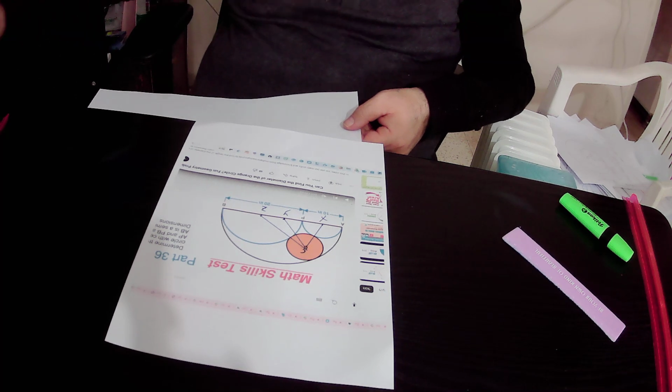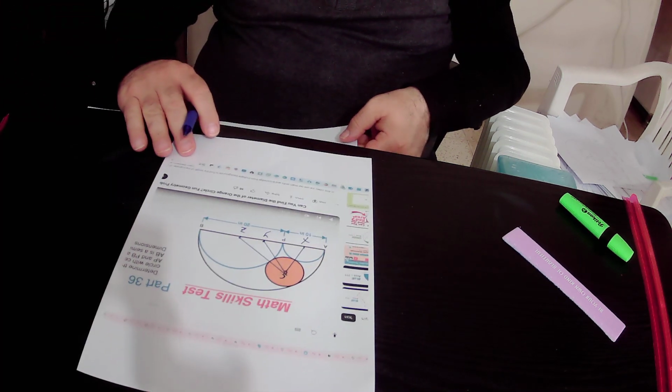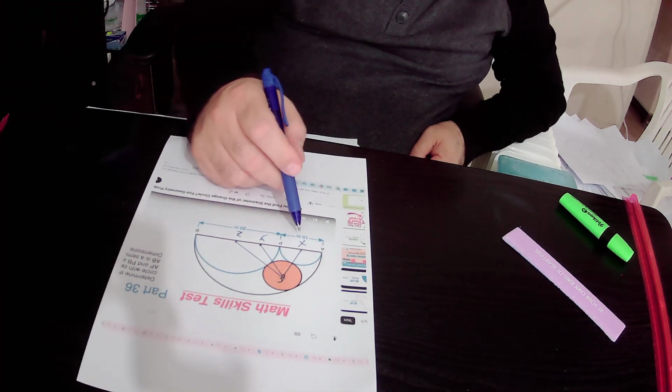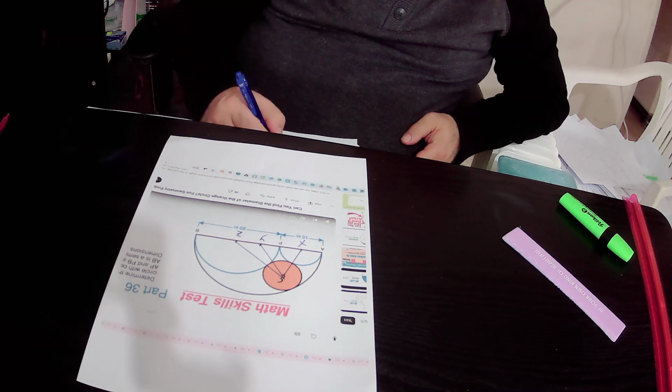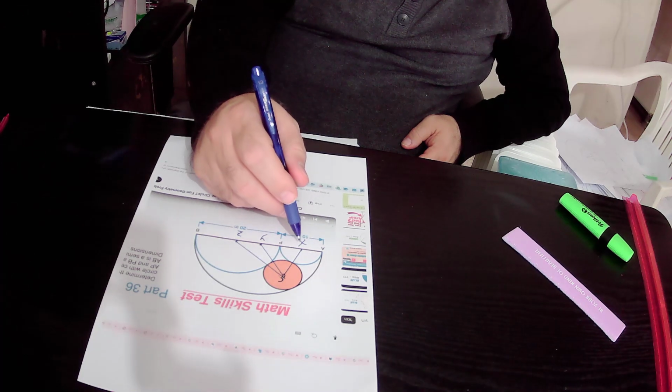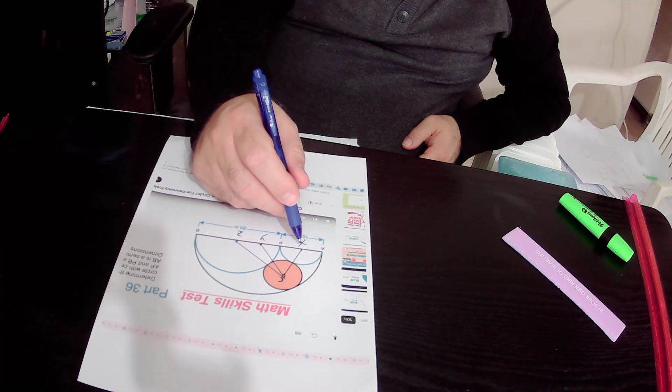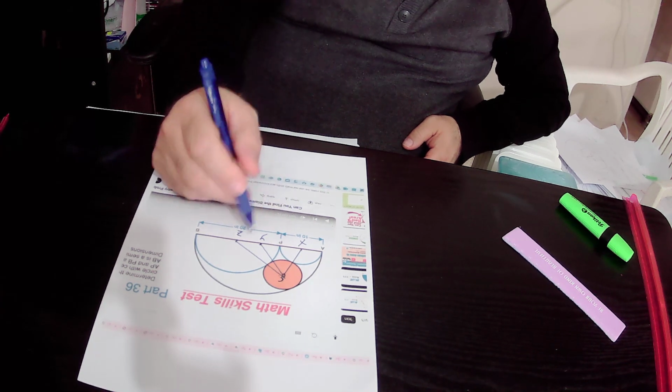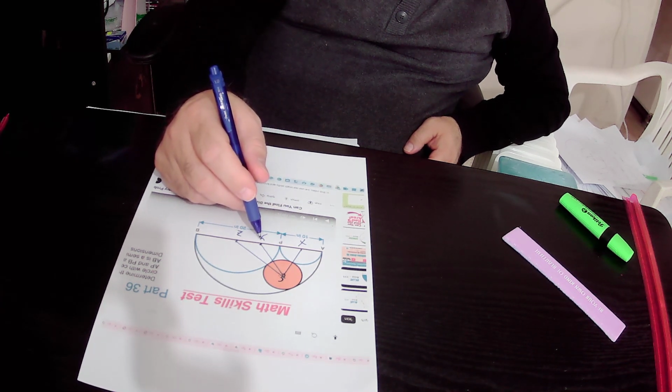Likewise, we will find out the length of line segment XY. X is the center of the smallest semicircle with radius 5. Y is the center of the biggest semicircle with radius 15.